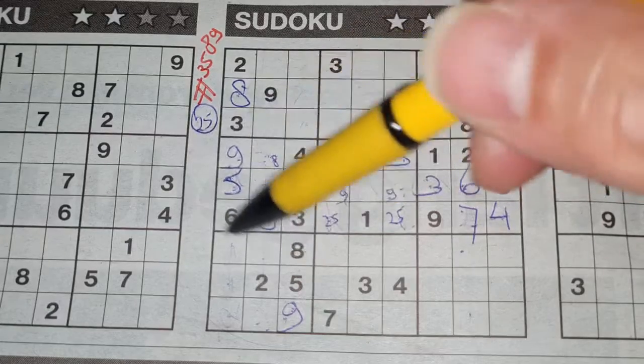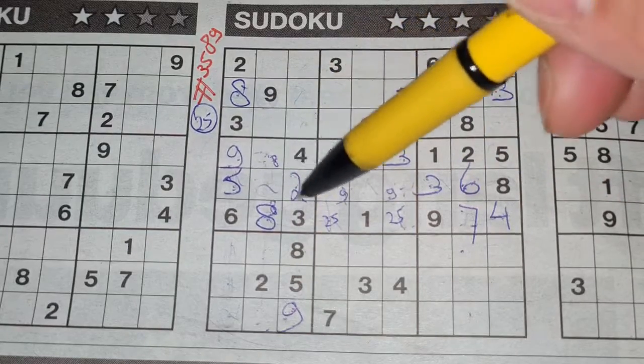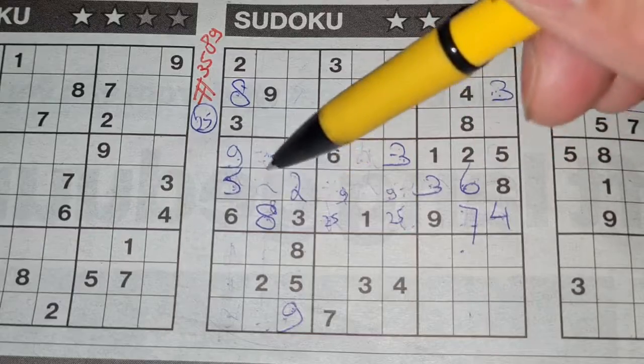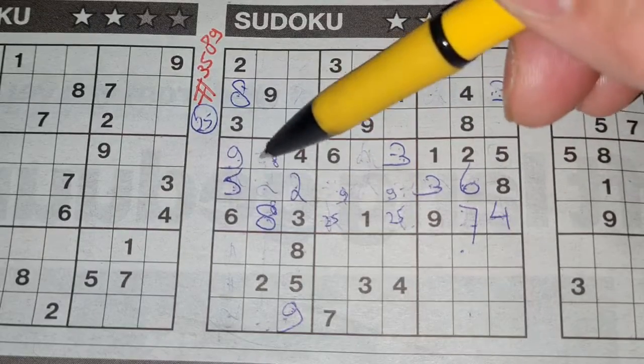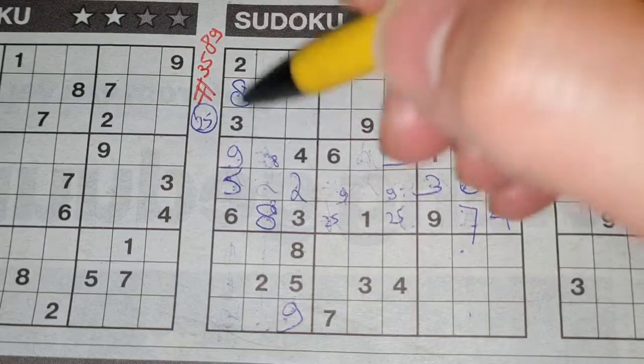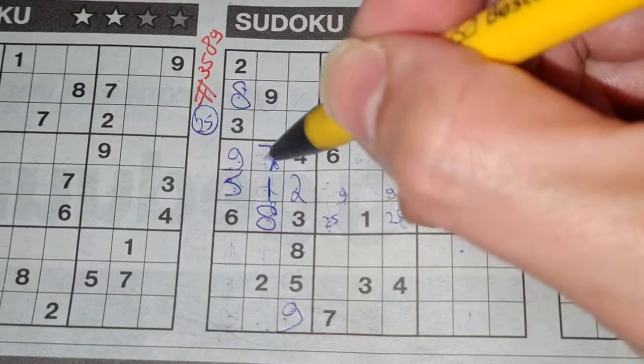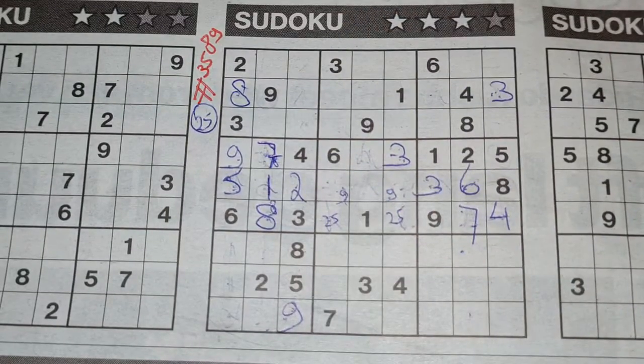Two numbers left in this big square. So 1 is missing, 2, 3, 4, 5, 6, and the 7 is missing. 1 and the 7. We see here 1, no 1 there. 1 should be here, and the 7 goes there.